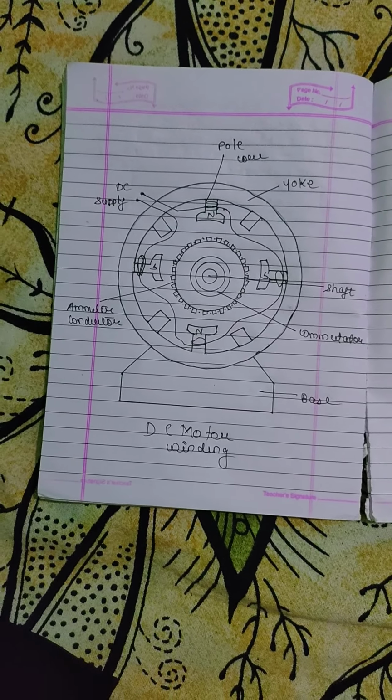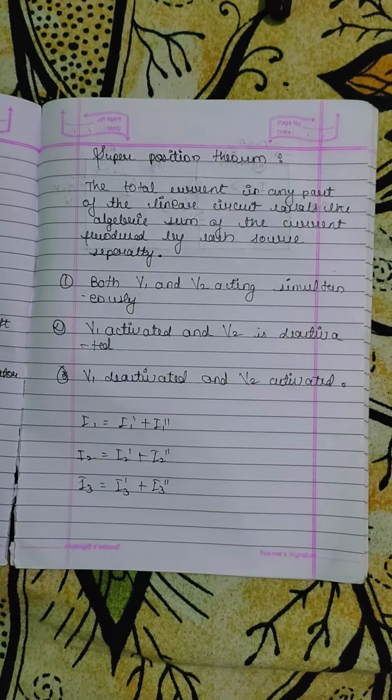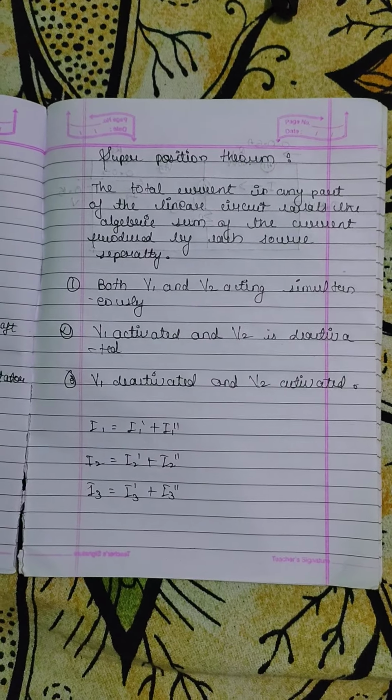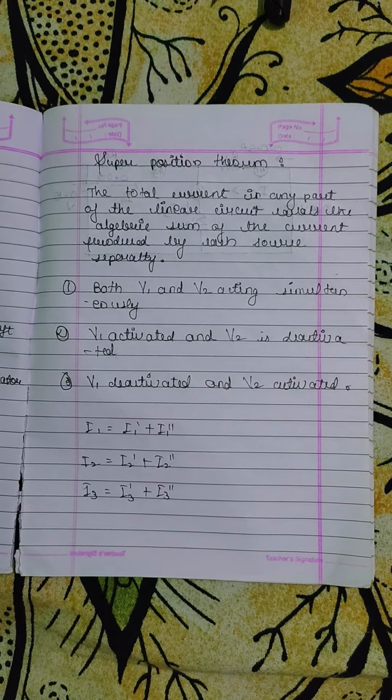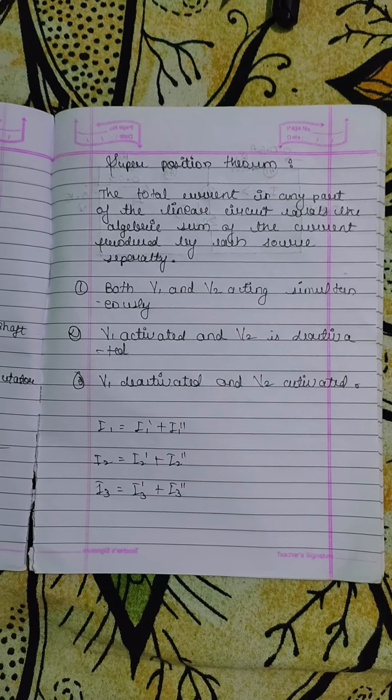And talking about the superposition theorem, the basic definition is that the total current of any part of the linear circuit is equal to the algebraic sum of the current produced by each source separately.